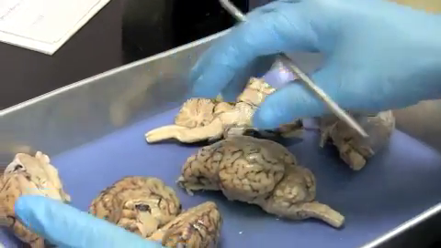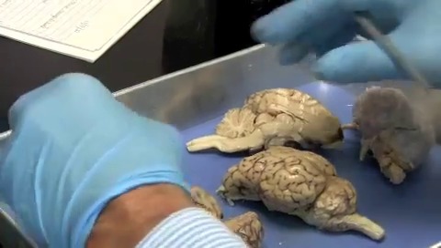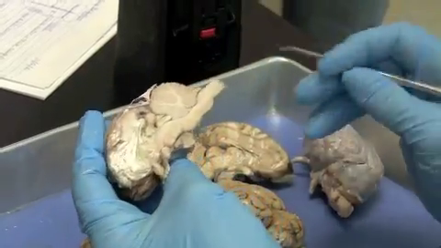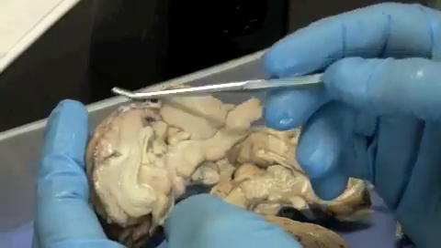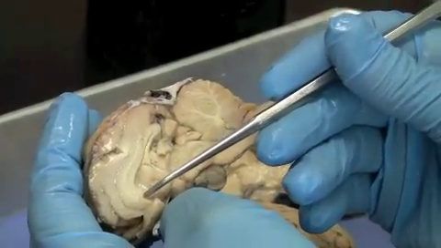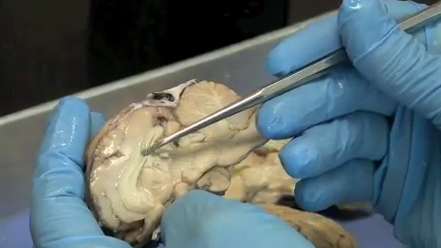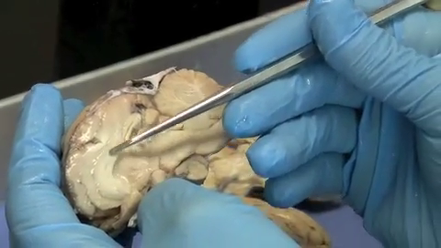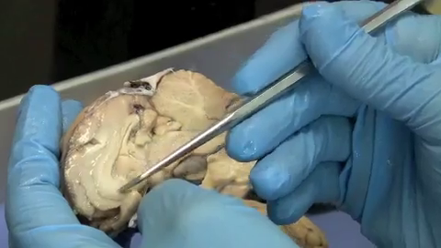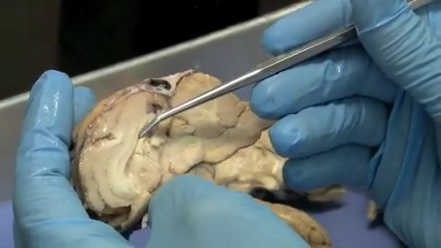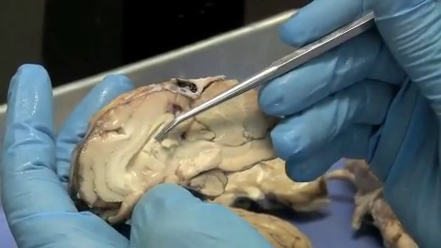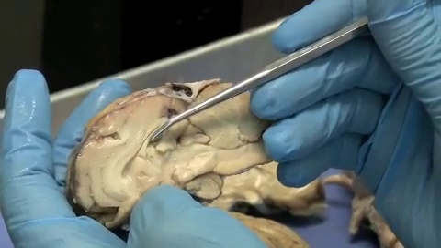Then if we go to a brain that has been sagittally dissected, you can look and see, first of all, the mass of the cerebrum there. The most recognizable feature is the corpus callosum, which is a layer of white matter that forms a C shape, and beneath it is a second layer of white matter that can be separated from the corpus callosum, and that lower layer is the fornix.